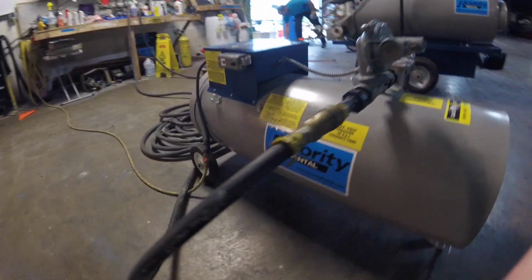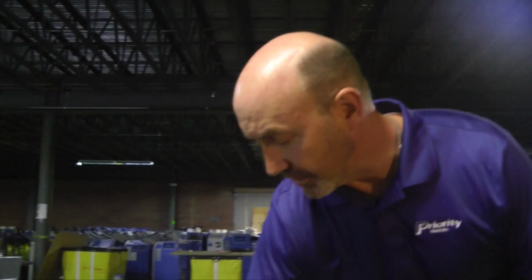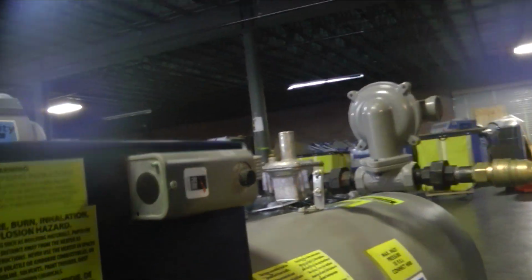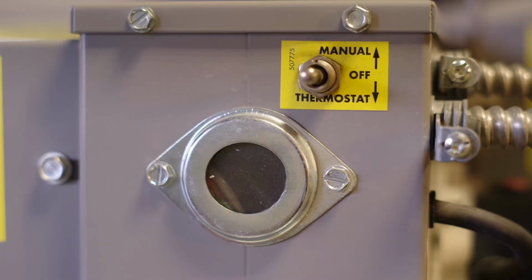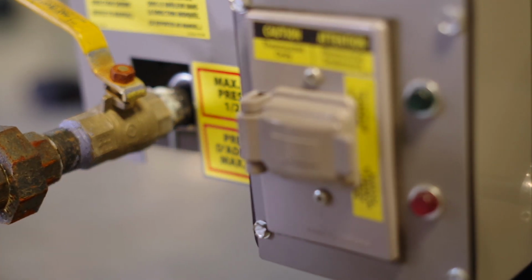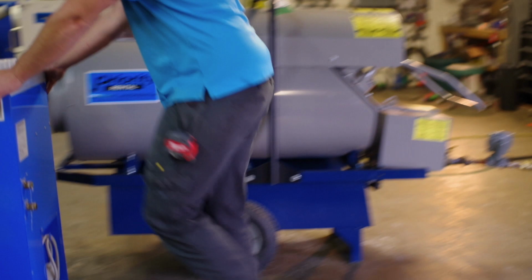So once this unit is up and running, you can actually set the thermostat. It'll regulate when the unit turns on and off. So you can maintain constant temperature within the building. The second kind of heater is an indirect fire heater.